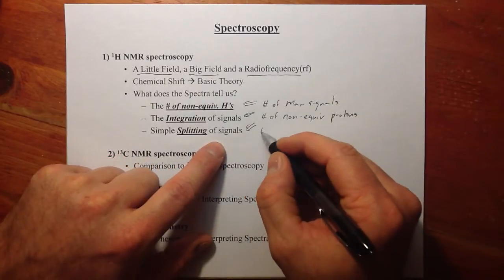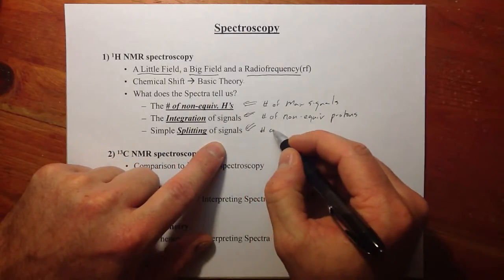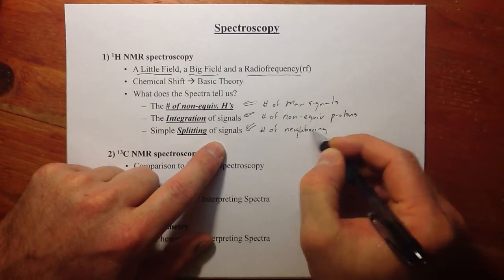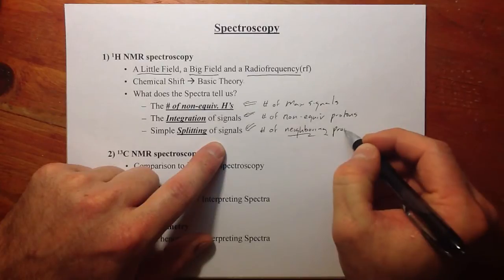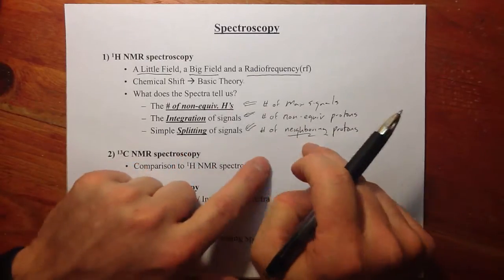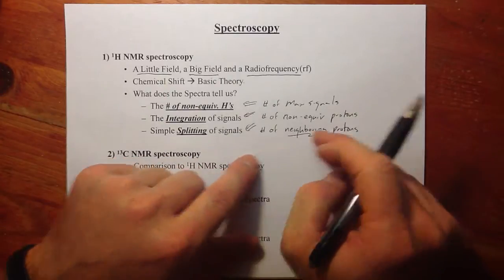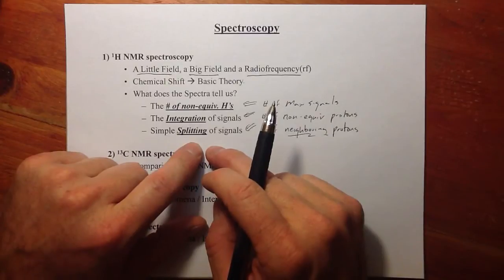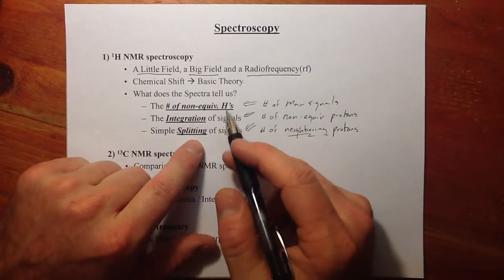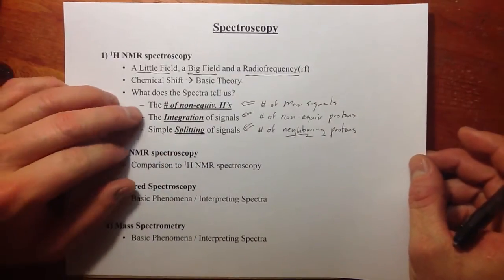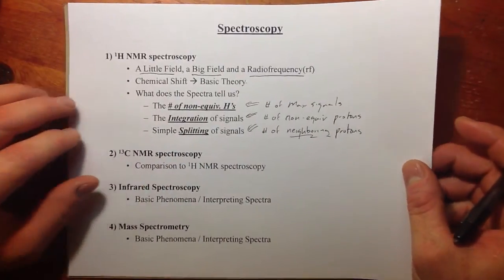Then the splitting of the signal is going to tell us something about the number of neighboring protons. It's not going to be about you, but about your neighbor, the neighboring protons. We're going to find out something about the number of neighboring protons by the splitting of a signal for that particular proton. So this splitting will talk about the neighboring protons. That's going to be in the 2nd, 3rd, and 4th videos. Let's go ahead and look at just NMR spectroscopy, the play itself.